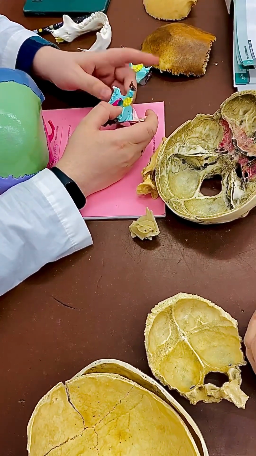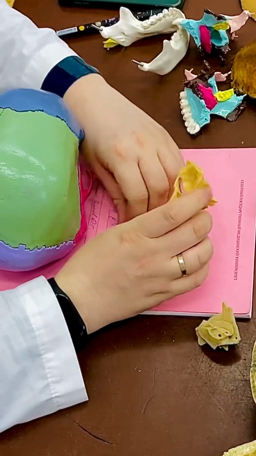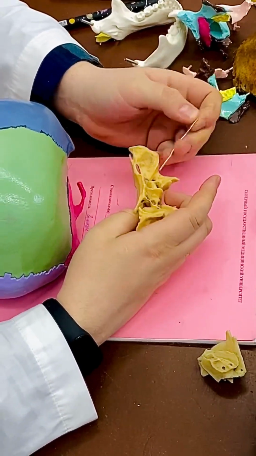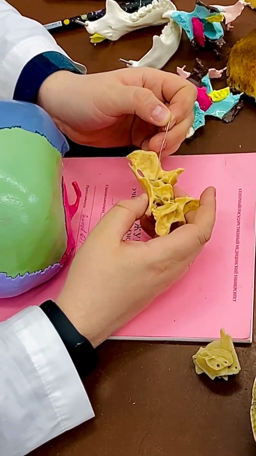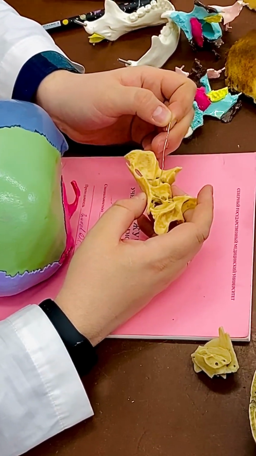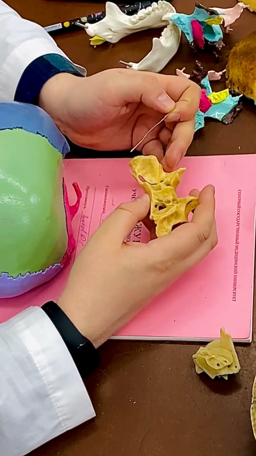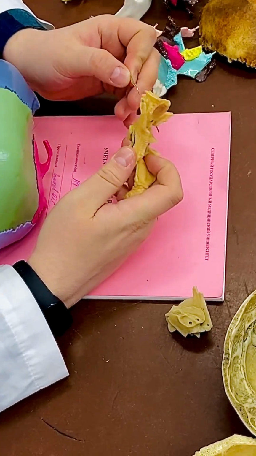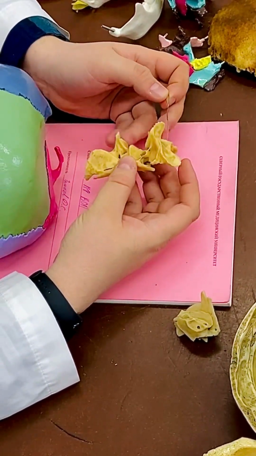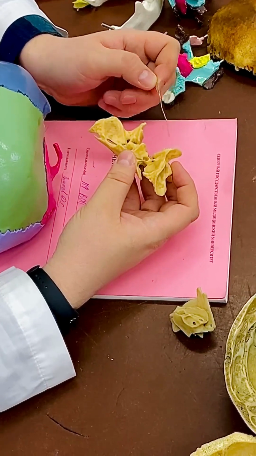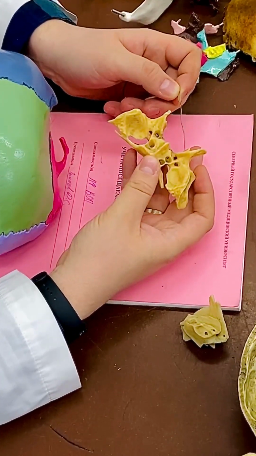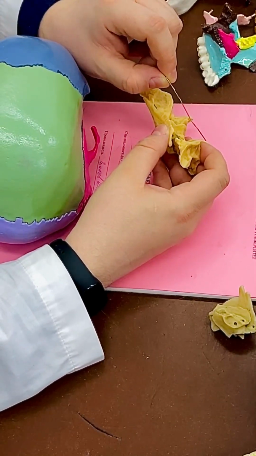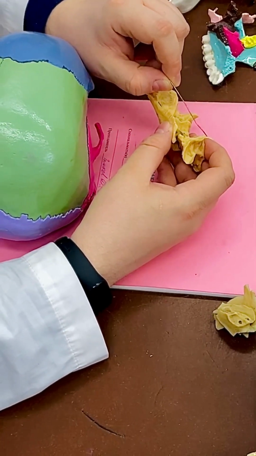Let's try to remember the last one. Here we have the aperture of the sphenoid sinus, the entrance to the sphenoid sinus. In the middle we will have the sphenoidal crest and sphenoid rostrum. The inferior part of the sphenoid bone is formed by the pterygoid process. The pterygoid process consists of the medial plate and lateral plate. Between these two plates we will find the pterygoid notch.